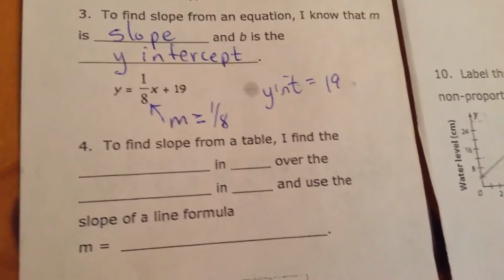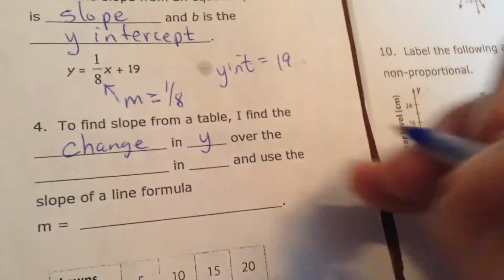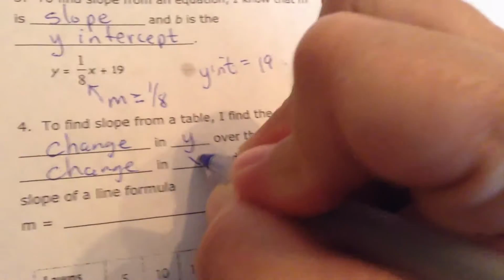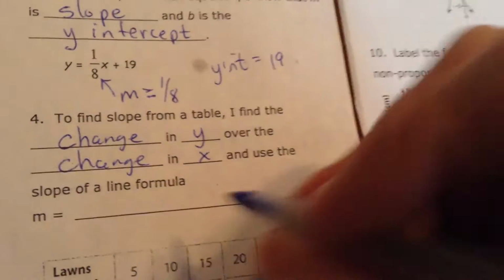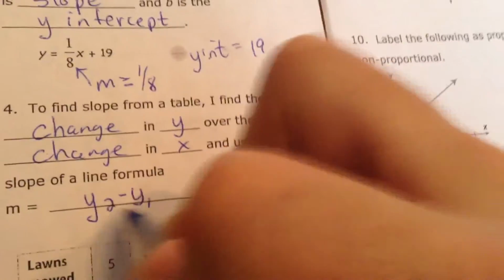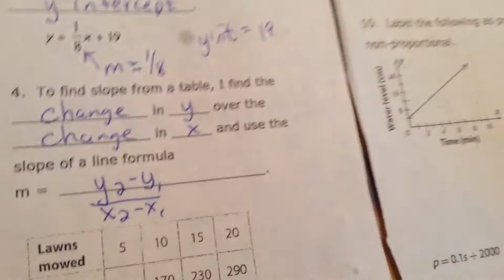Now, to find slope from a table, you need to find the change in y divided by the change in x. The way that looks, when I say it in class, I say y minus y, but it's technically y2 minus y1 over x2 minus x1.